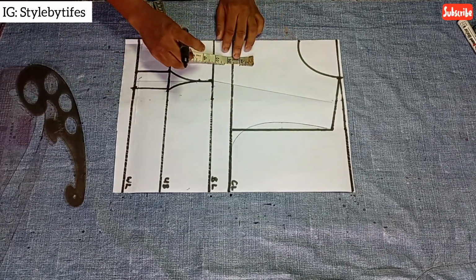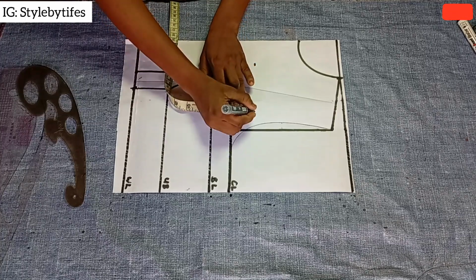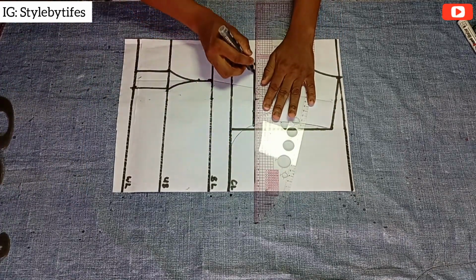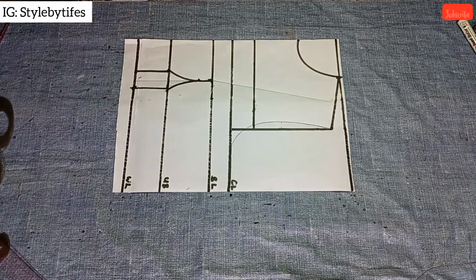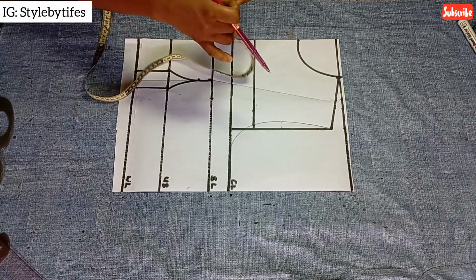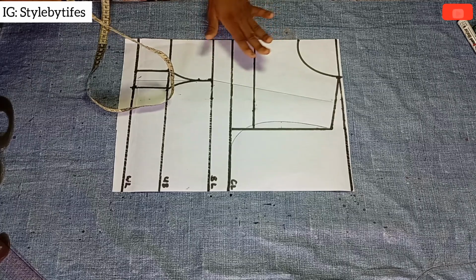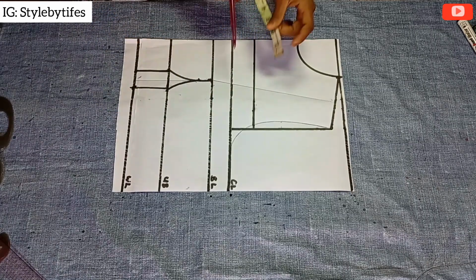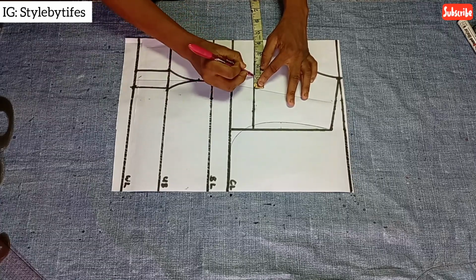Coming to this chest line here, I'm going to go up by 1.5 inches. You can go up by 2 inches if you want to. So I'm marking 1.5 inches and then I'm going to rule a line across. Now on this upper part here, I'm going to go in by 1 inch towards the center front and 0.5 inch towards the side front. Mark 1 inch towards the center front and 0.5 inch towards the side front. Just watch the way I'm doing it.